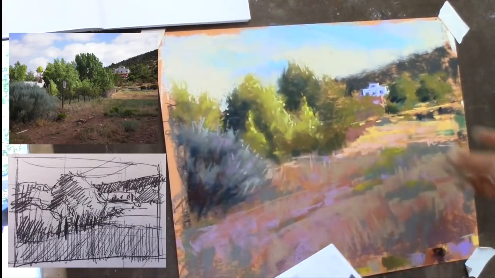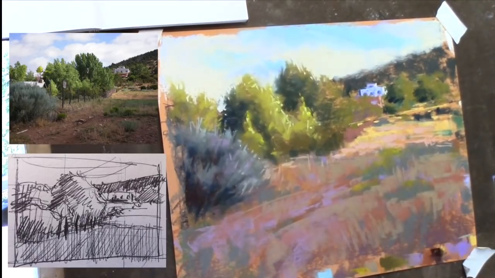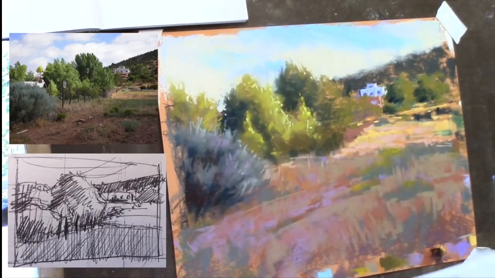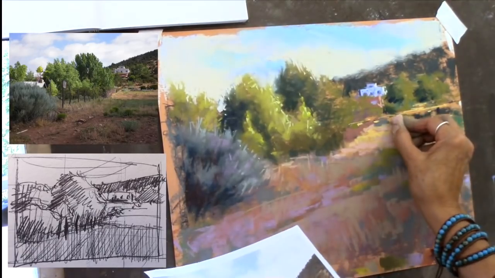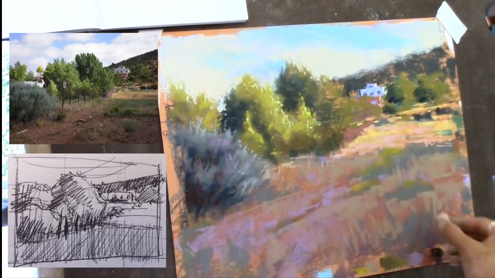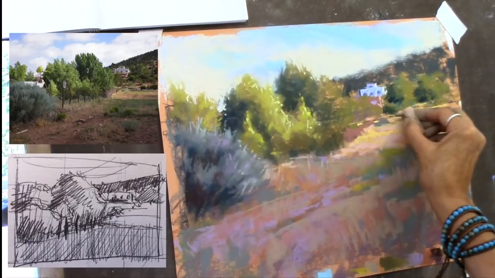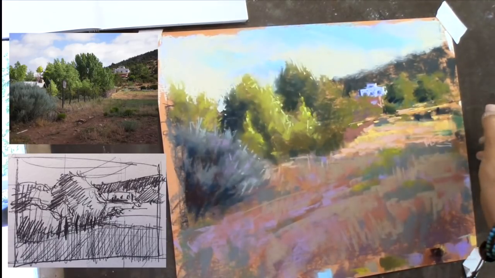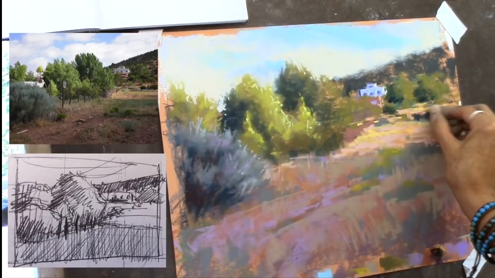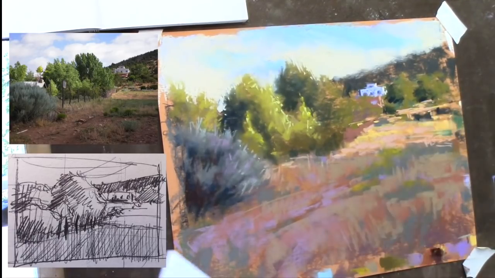I really am getting that sensation that I was after when I picked the reference material. That's really what was attractive to me about it. And so when I get to this point in a piece, and oh yeah, I was able to capture that, that's really a nice thing.